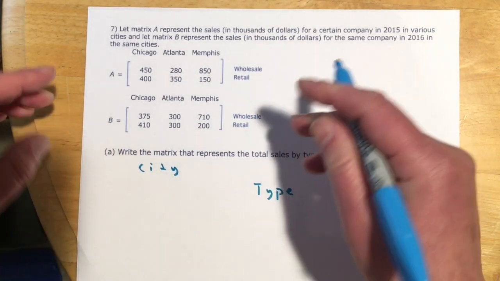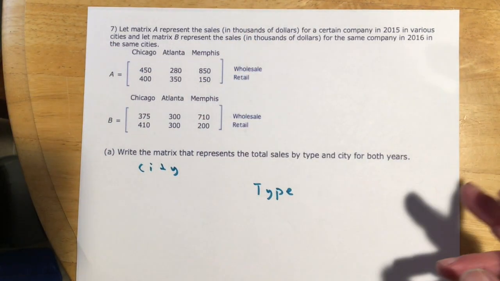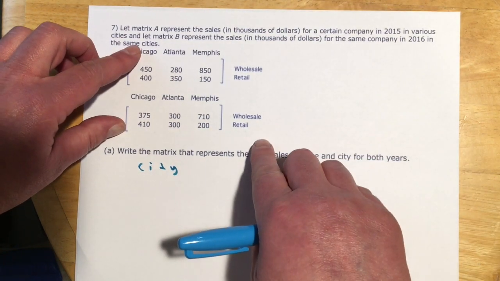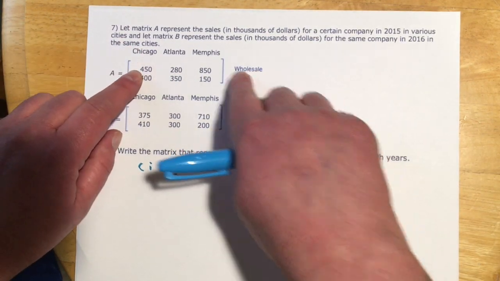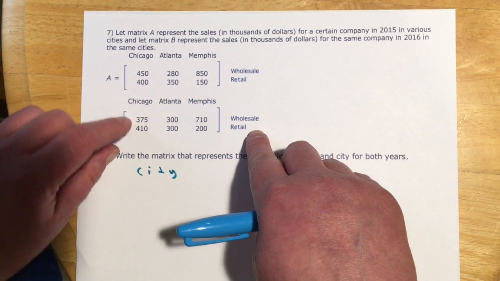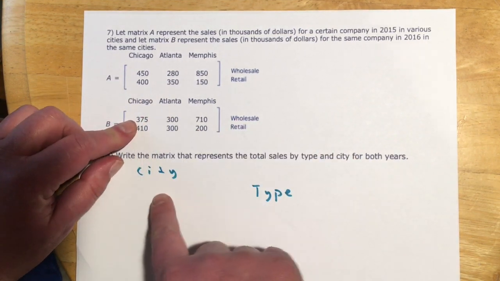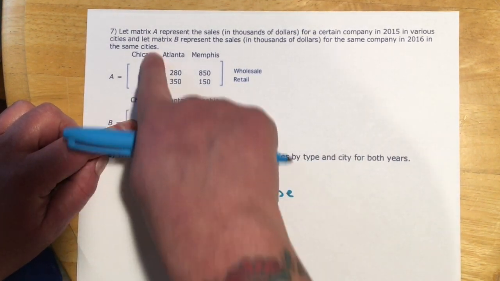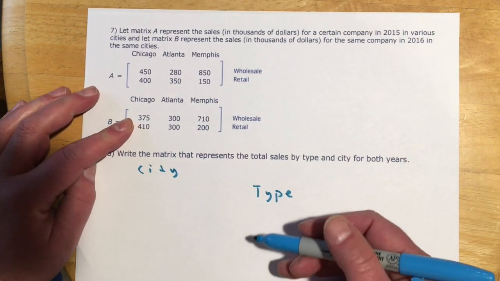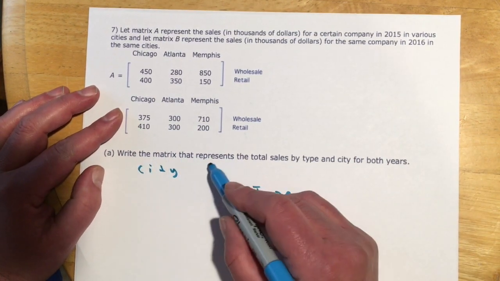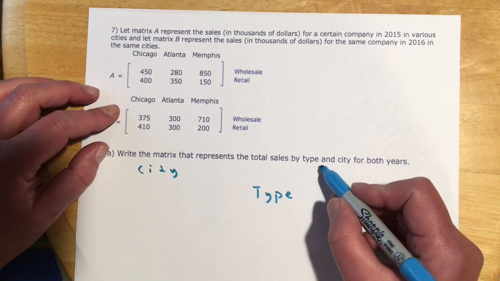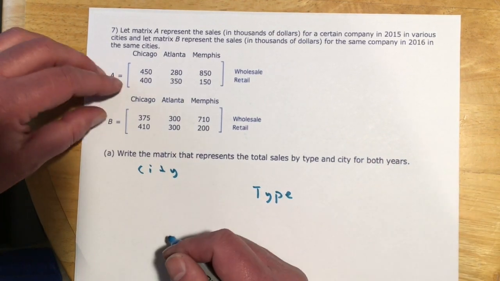And so all they're asking us to do is basically just add these two matrices together. So this would be Chicago wholesale this year, and then Chicago wholesale in the next year. So then this would give us the total sales for Chicago, for instance. That's what it means to write the matrix that represents the total sales by type and city for both years.